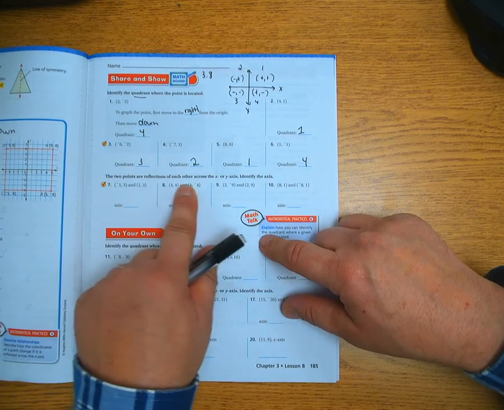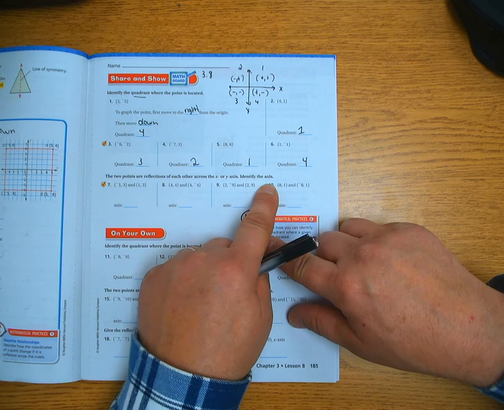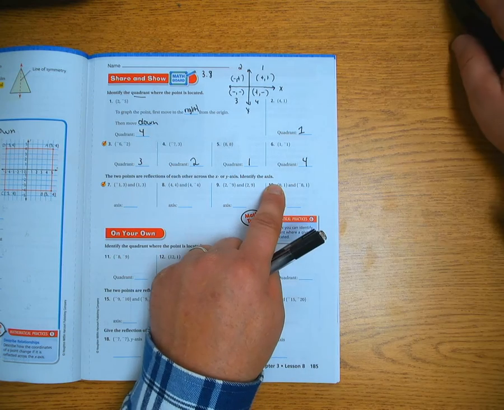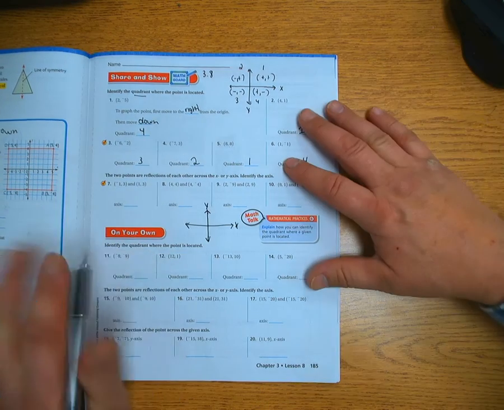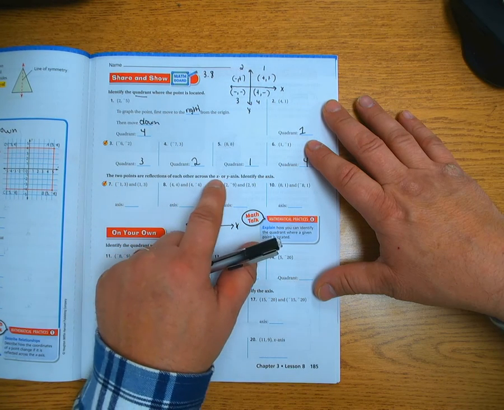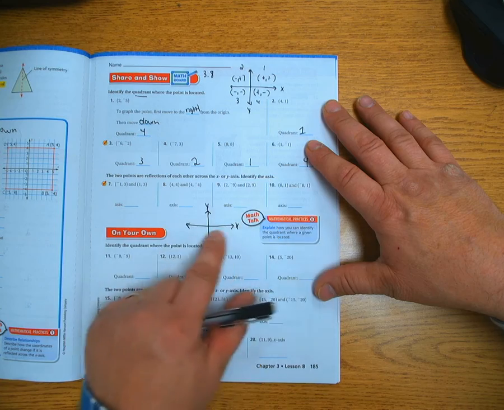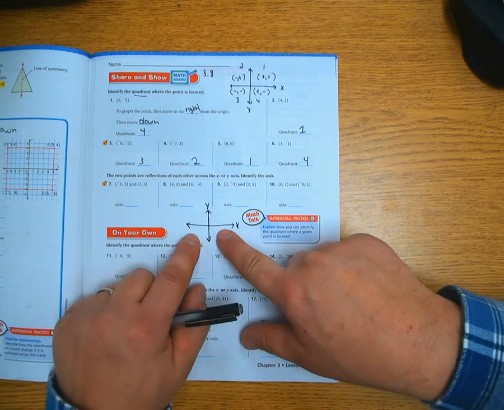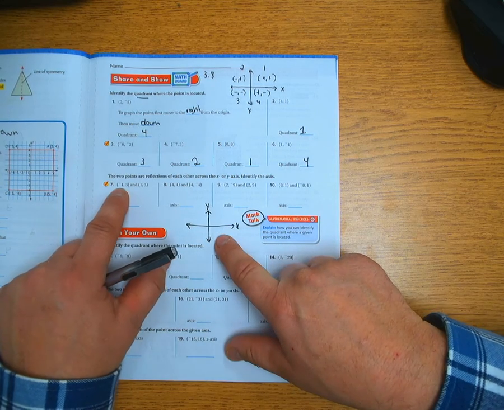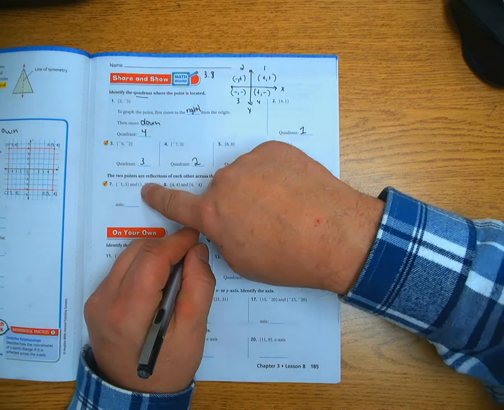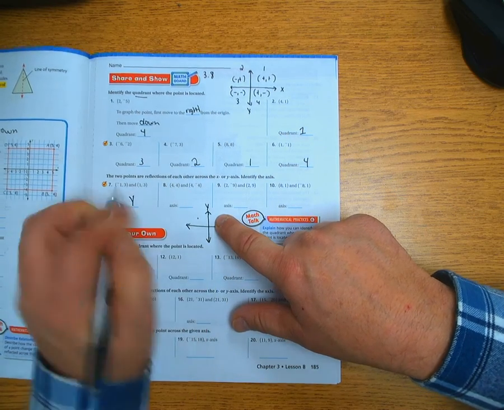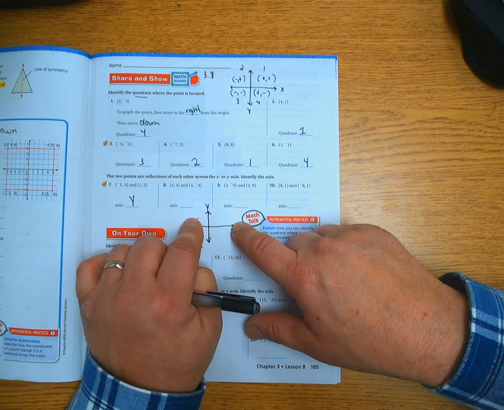Two points are reflections of each other across the x or the y-axis. Identify the axis. So we're going to mock graph these. I'm going to look at this right here. Here's my y and my x. So negative 1, 3 goes to here. Positive 1, 3 goes up to here. So they cross over the y. They're opposites across the y.